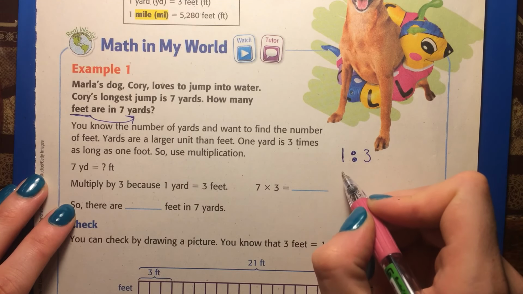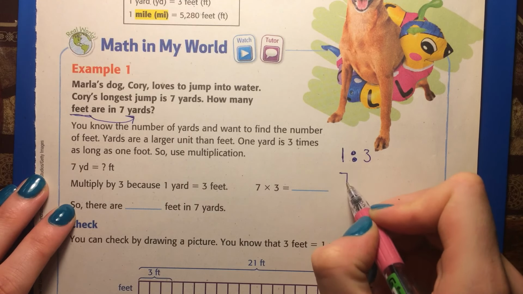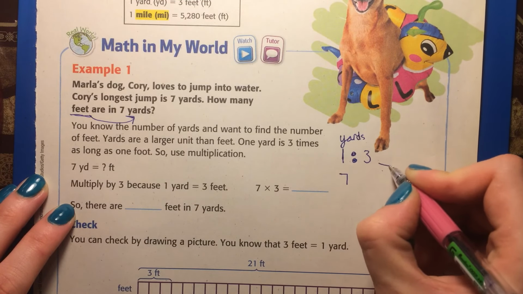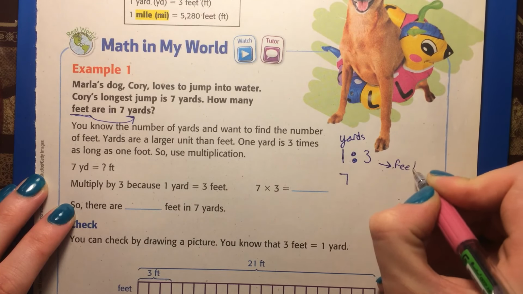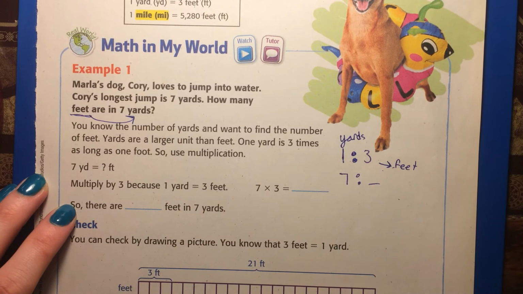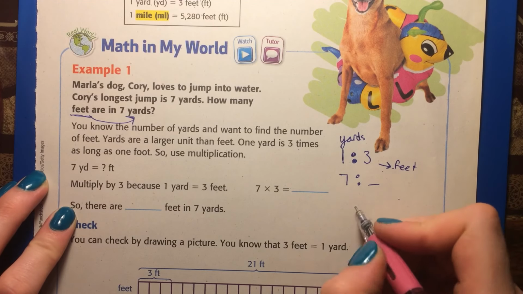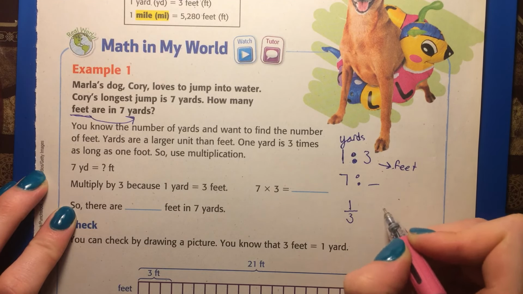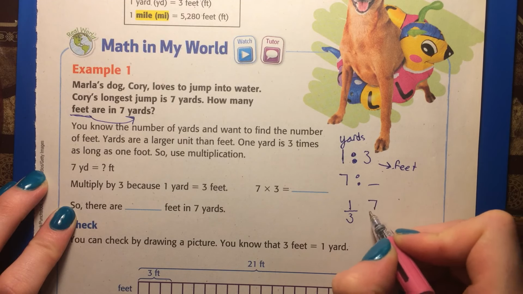as 7. Remember this is yards, feet. 7 is to... It's kind of like fractions. Remember when we did fractions, we did 1/3, and we might change it into an equivalent fraction.